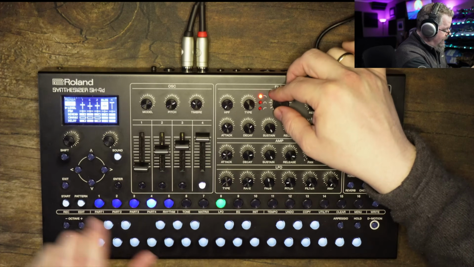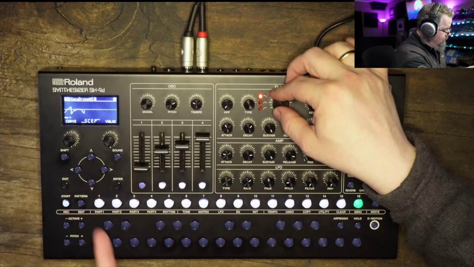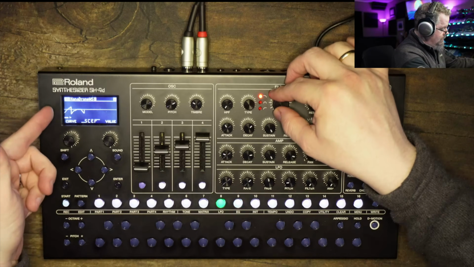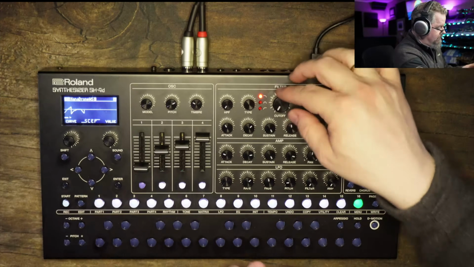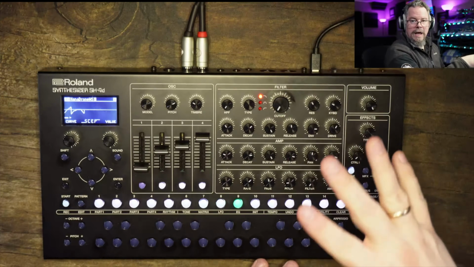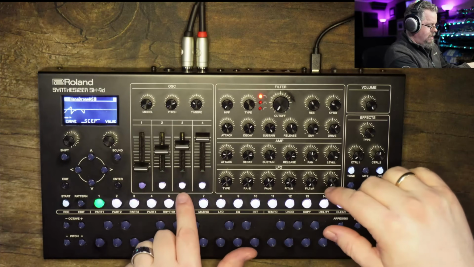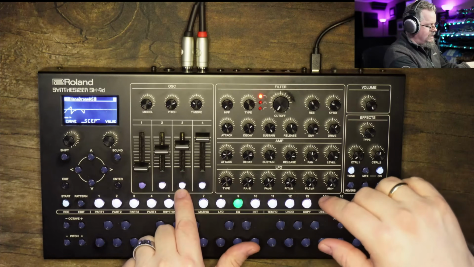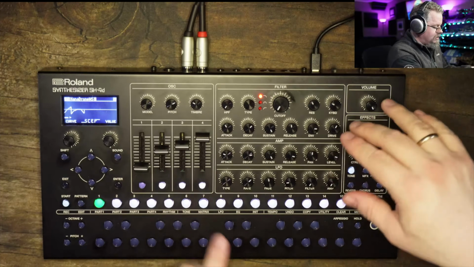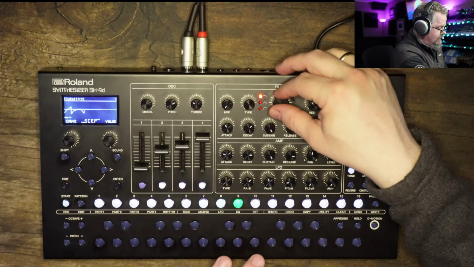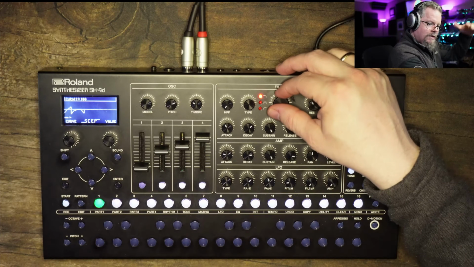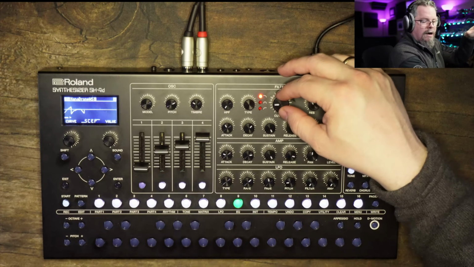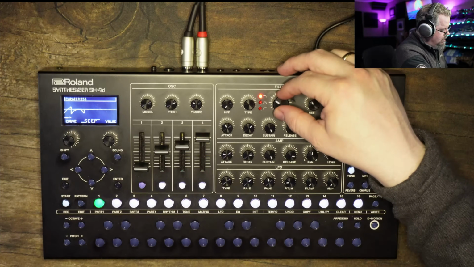So remember, we have this little step LFO that's being applied to the filter here. I didn't apply any of it to the oscillators. You can see that here. There's no pitch, so it's just going to the filter. And as I bring it up, we're starting to get the peaks of the step LFO being applied to the filter.